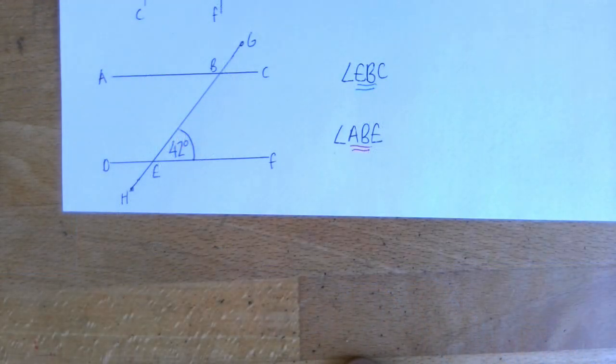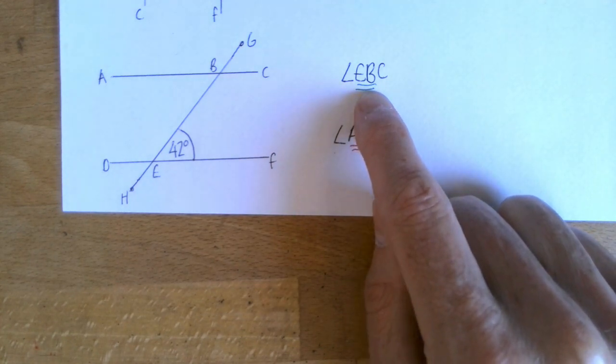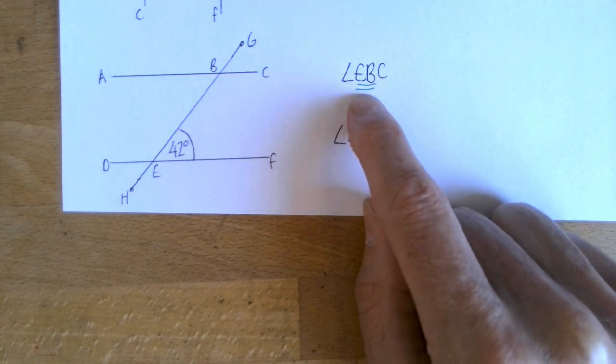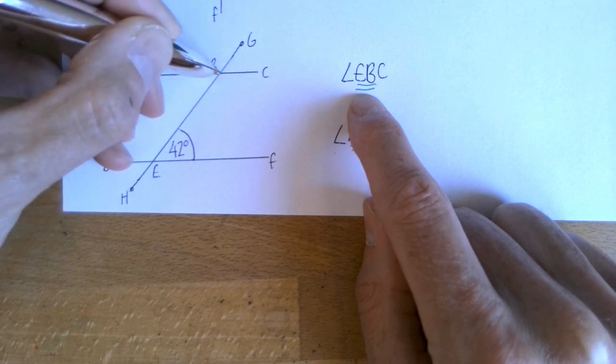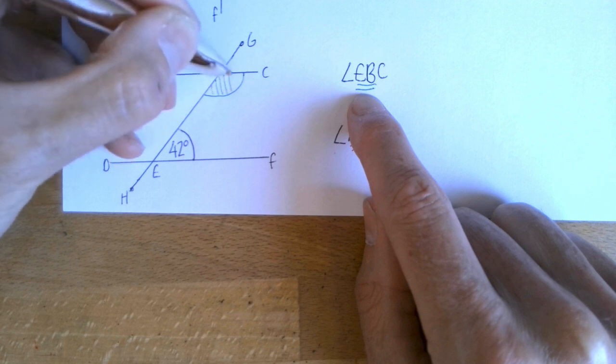So here's a question that says, find two angles and explain why, give reasons. So firstly, we're asked to find angle EBC. Now I'm going to identify that on the diagram first. I'm going to use green. If I go E to B to C, this is the angle I've drawn, this one.